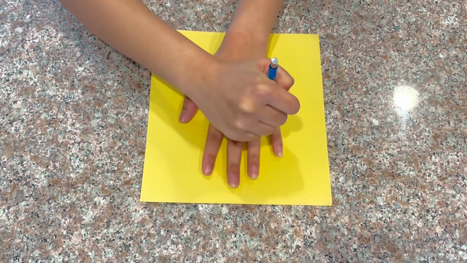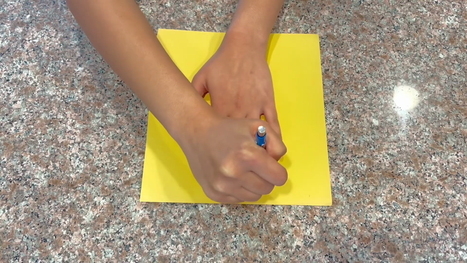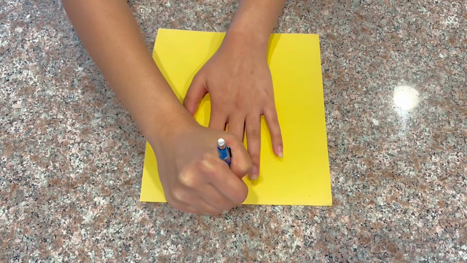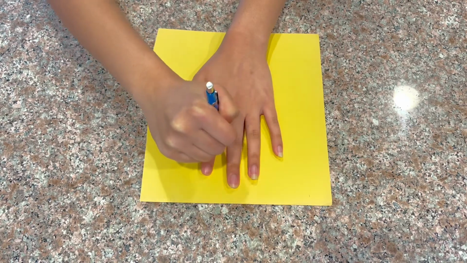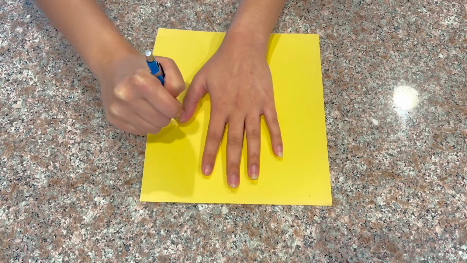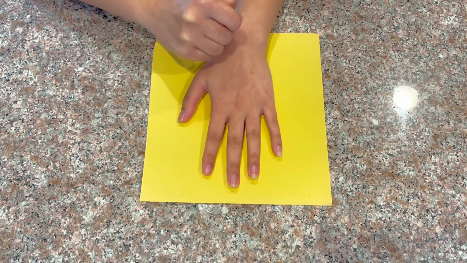To start this activity, the first thing you're going to do is take your hand and lay it face down onto your piece of construction paper. Now you're going to use a pen or pencil to carefully trace it, and make sure to go down a little at the wrist so you have space for the bones we're going to add later on. Now carefully cut out your tracing.